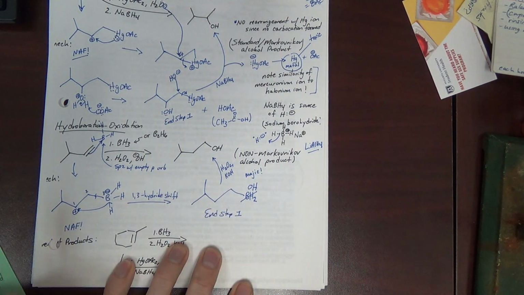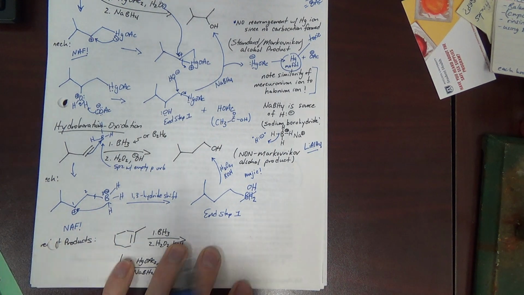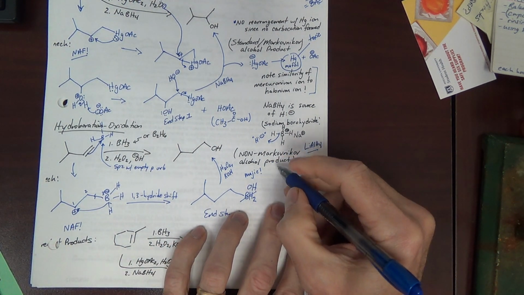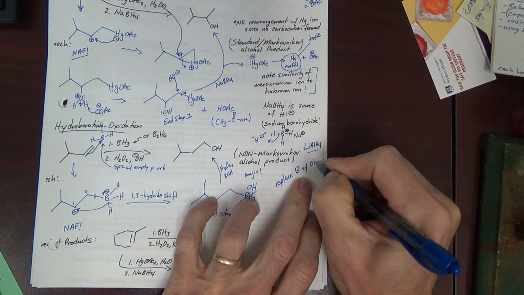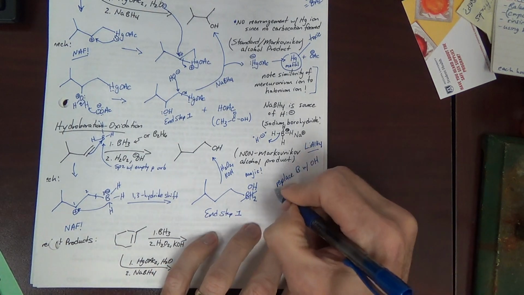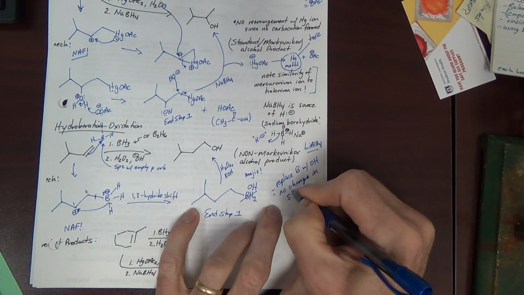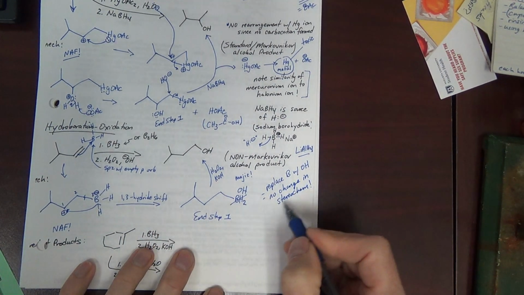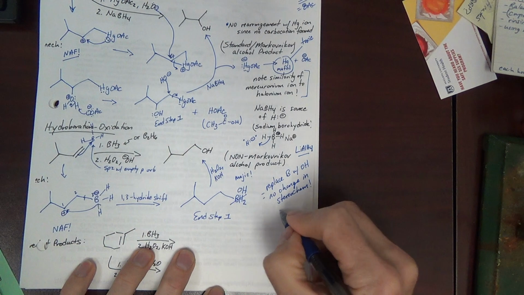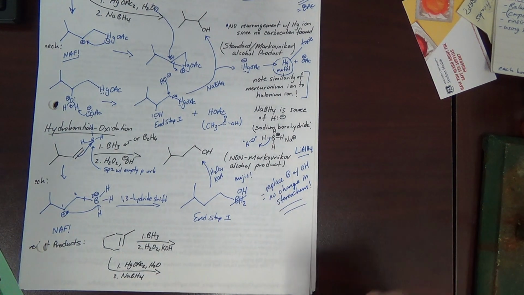Now, if you want a detailed mechanism, which hopefully you do, you can look online or in the textbook, but probably online. Importantly, though, replacing the boron, BH2, with OH, there is no change in stereochemistry when applicable. Now this example is not applicable, but later on it will be. We will say that there's no change. Just do the replacement.